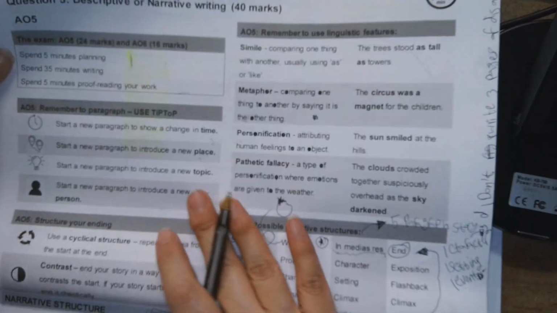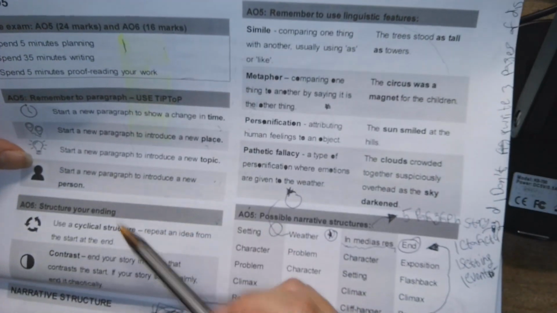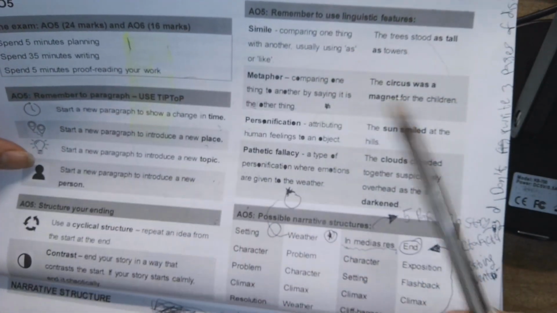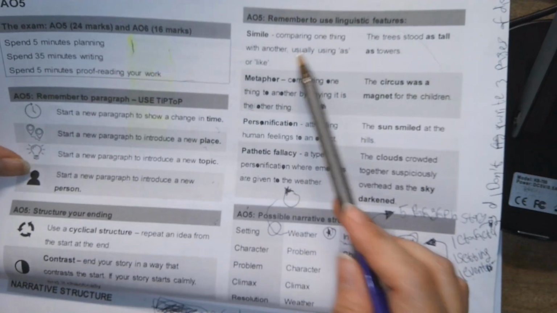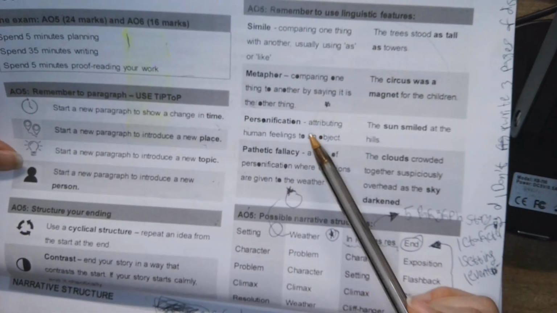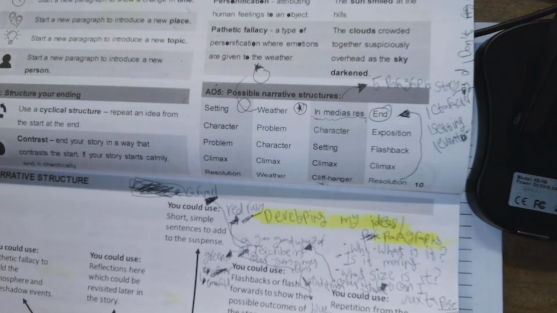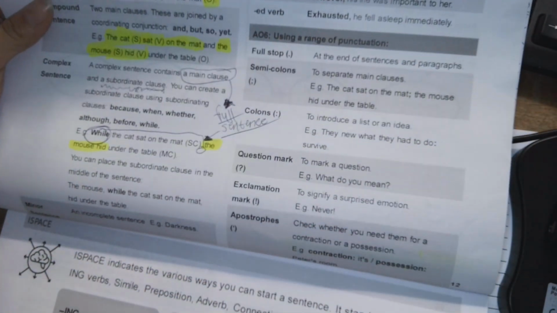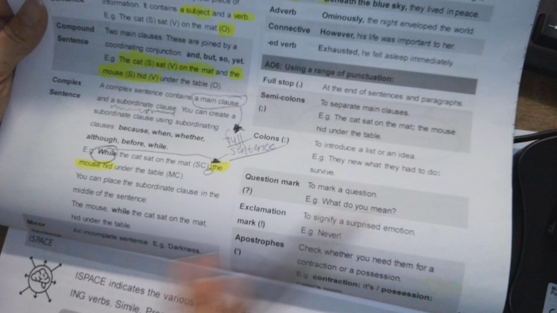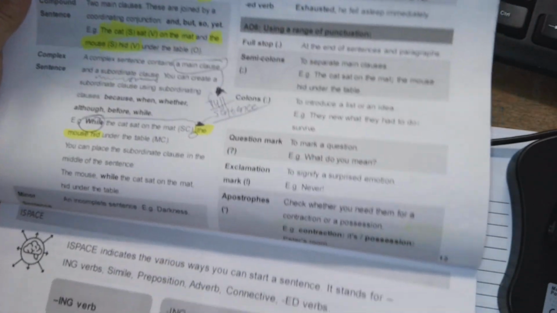So you've got assessment objective 5, which is the idea that you have to write in paragraphs. You need to think about the way that you structure your piece. You need to be thinking about using similes, metaphors, personification, pathetic fallacy, but also think a tiny bit about the way that you structure it. The other thing you have to be thinking about when you're doing your pieces of creative writing is punctuation. So both things are really, really important.